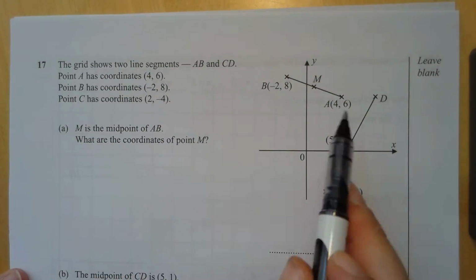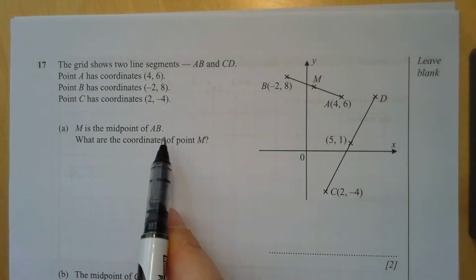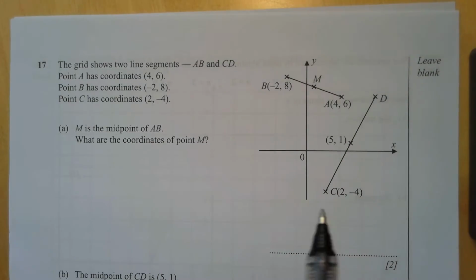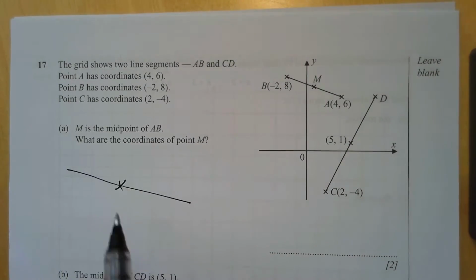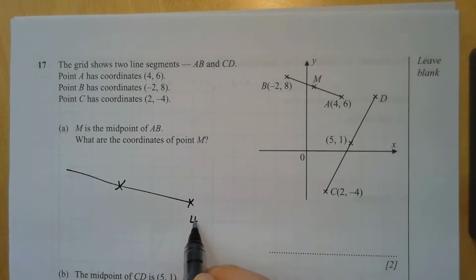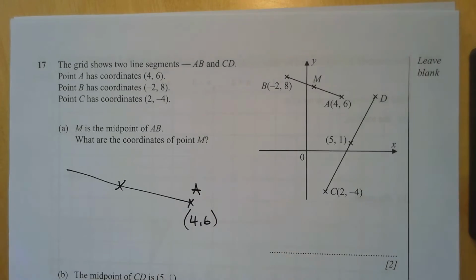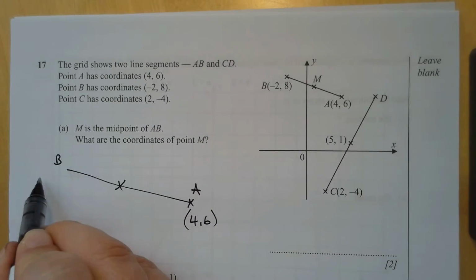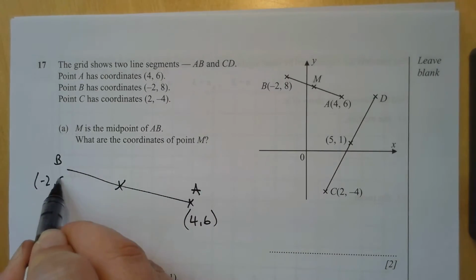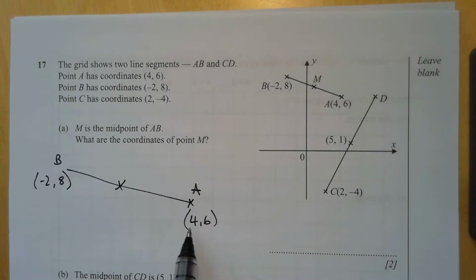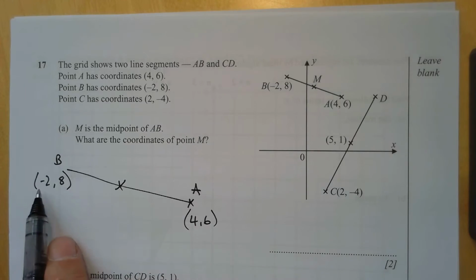Okay, all of these coordinates are on this diagram here. M is the midpoint of A and B. So I've got a line here. M is the midpoint. This point here is (4, 6). The x coordinate is 4. The y coordinate is 6. B here is (-2, 8). So what we're doing is we're looking for the midway point between the 8 and the 6, and the midway point between the -2 and the 4.